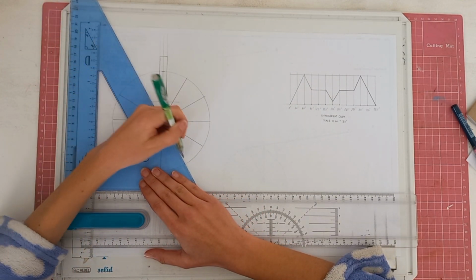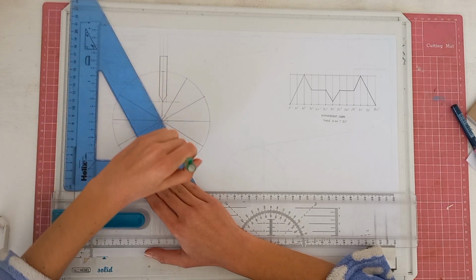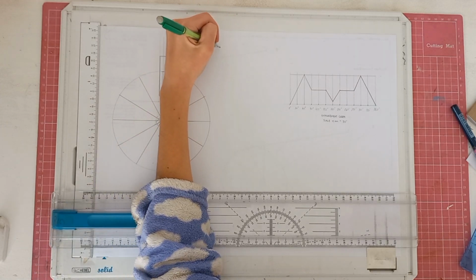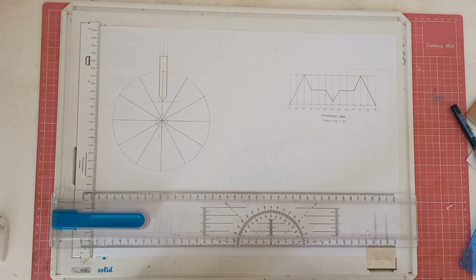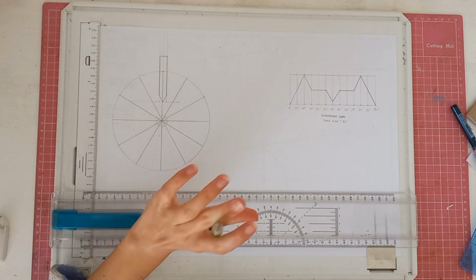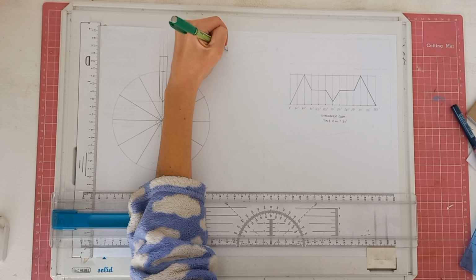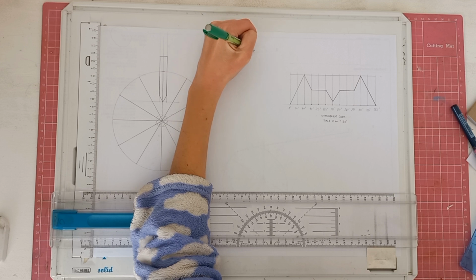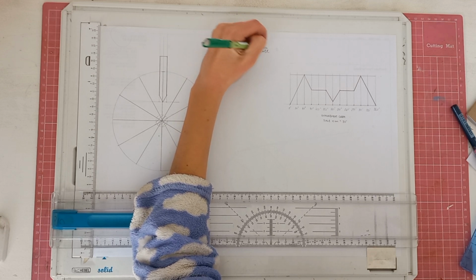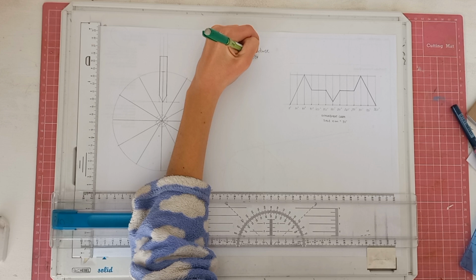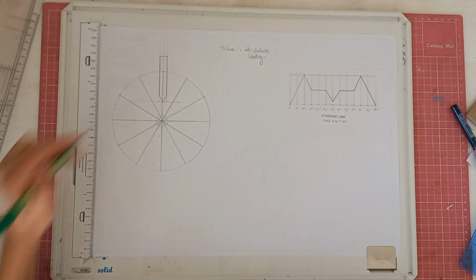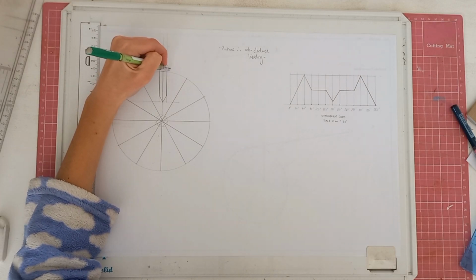Okay, then another thing I want to mention is I haven't actually included a question here, but what we do need is a direction. So normally with a cam, if they give you a direction, say they give you clockwise, then you label anti-clockwise. If they give you anti-clockwise, you label clockwise. So for here, we are going to go in a clockwise direction, which means we will be using anti-clockwise labeling.